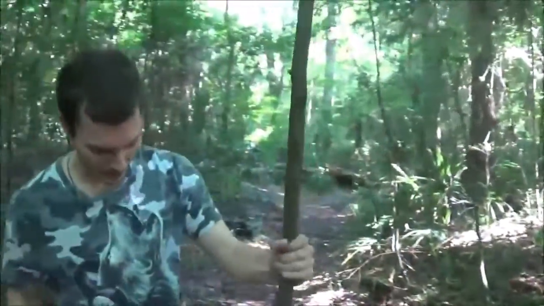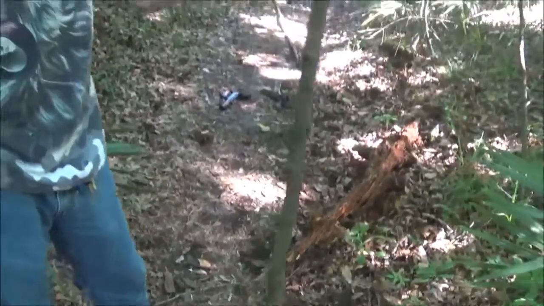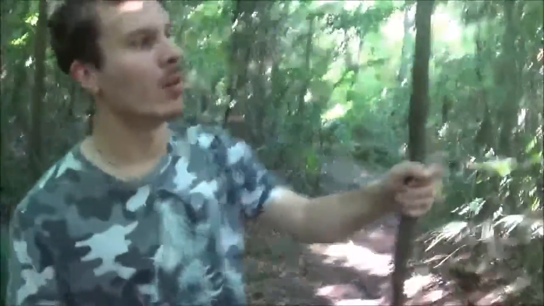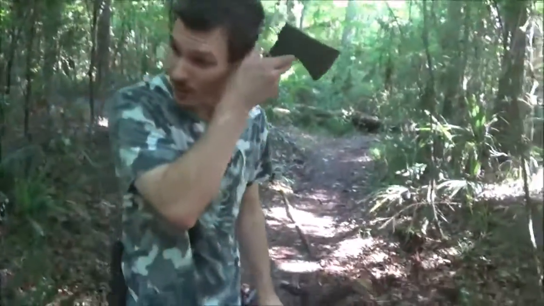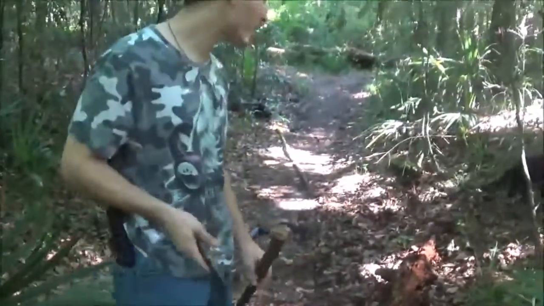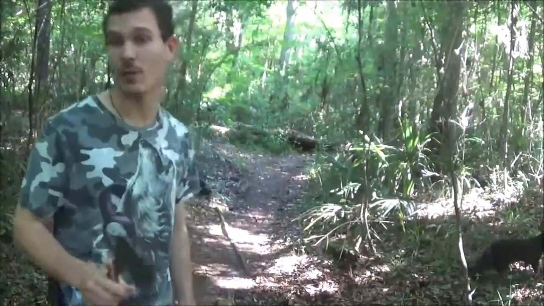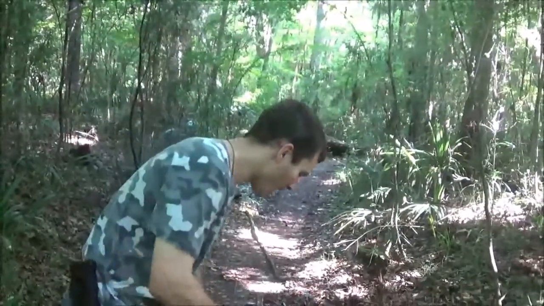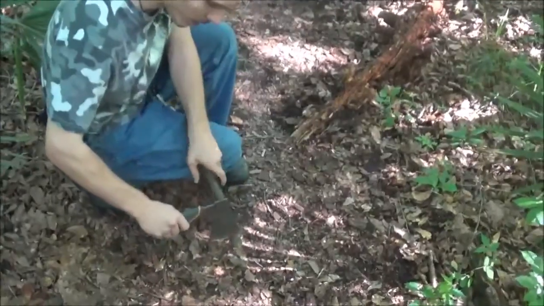Okay guys, we started with a tree, cut it down to a smaller piece, and this is what would be my spear that I would use to fish with. Or if I saw a rabbit or something, I could probably catch a rabbit with this if I was good at throwing. But you want to go ahead and try to make your spearhead.